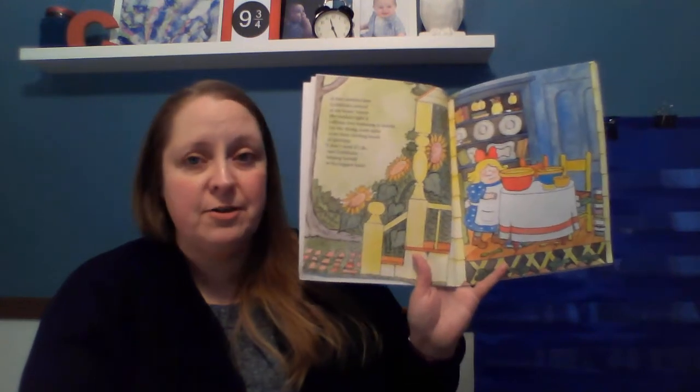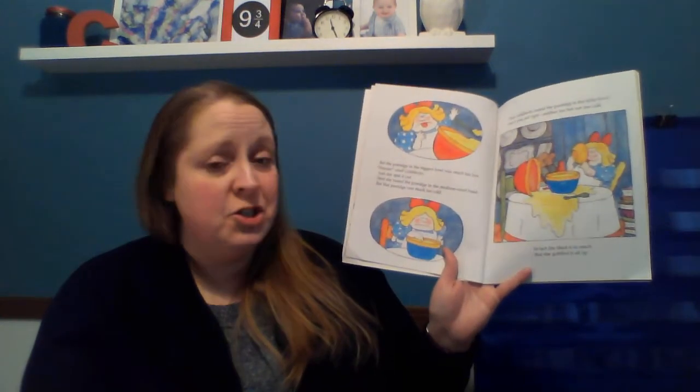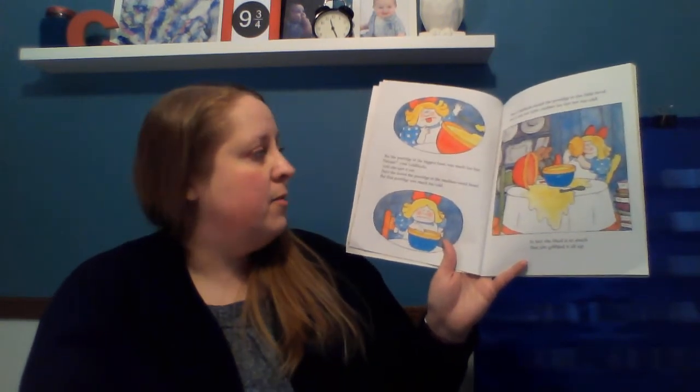A few minutes later, Goldilocks arrived at the bear's house. She walked right in without even bothering to knock. On the dining room table were 3 inviting bowls of porridge. I don't mind if I do, said Goldilocks, helping herself to the biggest bowl. But the porridge in the biggest bowl was much too hot. Patooey! Cried Goldilocks, and she spat it out.